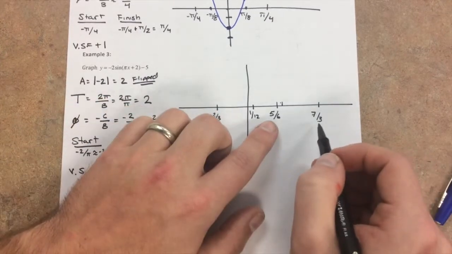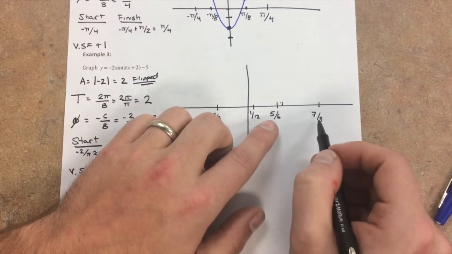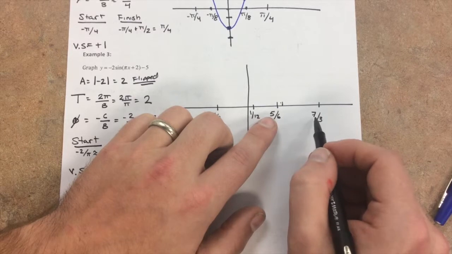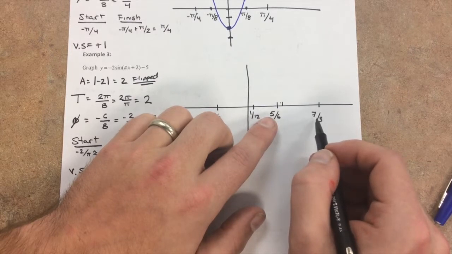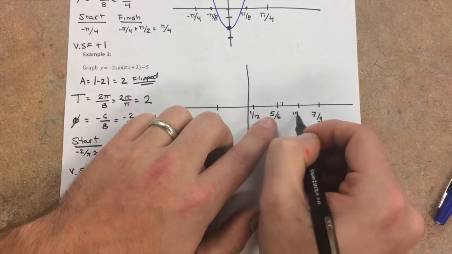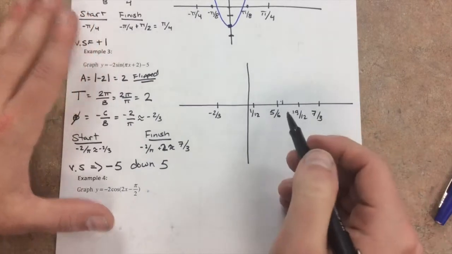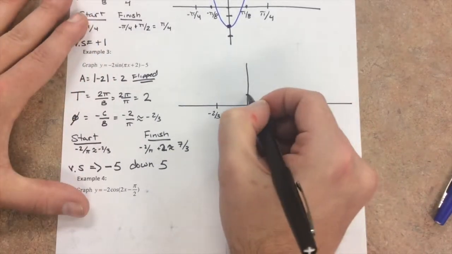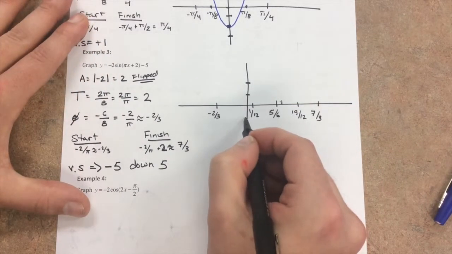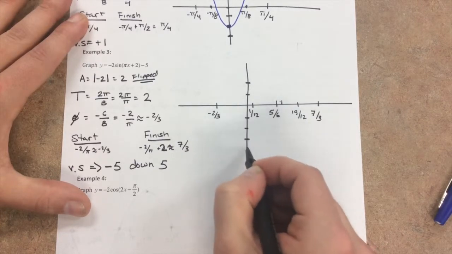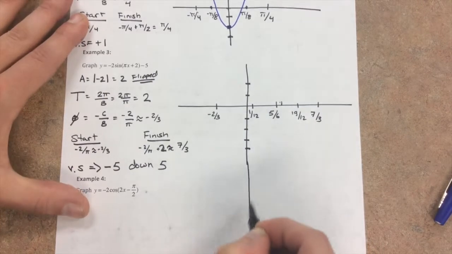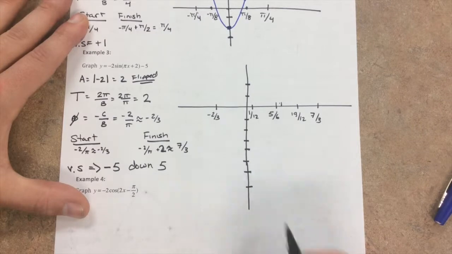And again here, this is 14/3. So 5/6 plus 14/6 would be 19/6, or halfway would be 19/12. So these numbers aren't pretty. And then on top of that, 1, 2, 3, 4, 5, 6, 7.